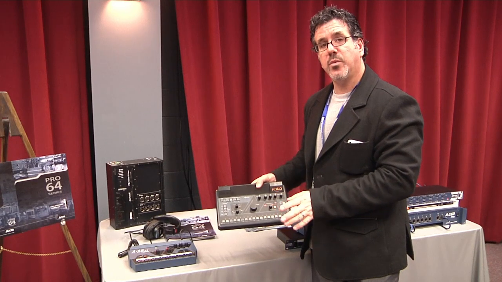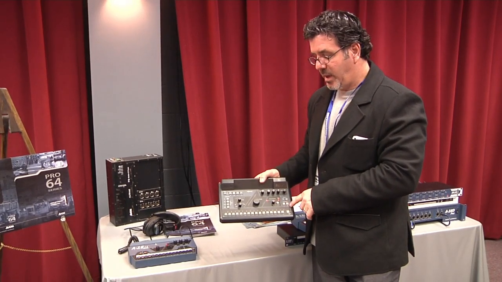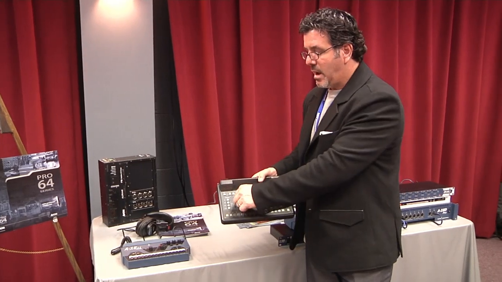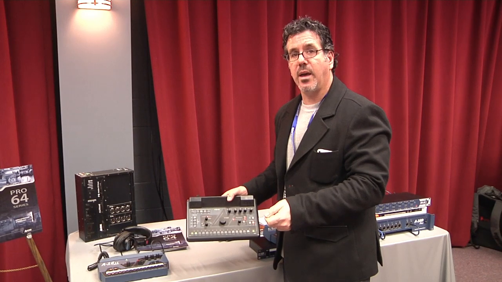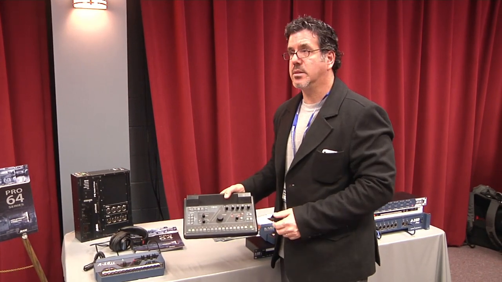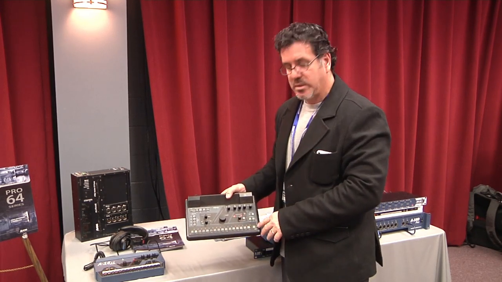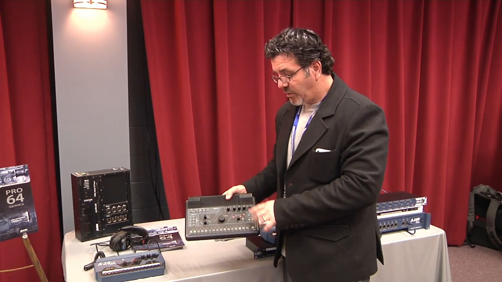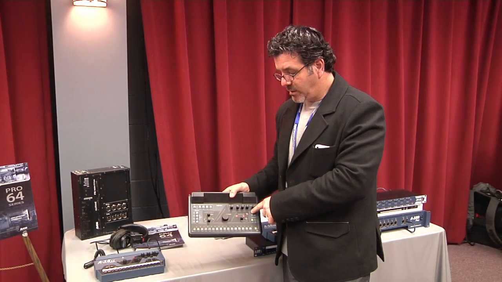But when done with spoken word and you want to go into singing vocal, you click on B for that same channel, and now you can have reverb and any kind of tone control on the fly, and you can toggle back and forth between the two. Nice little feature to have. It doesn't eat up any of these channels here. It's an additional channel.